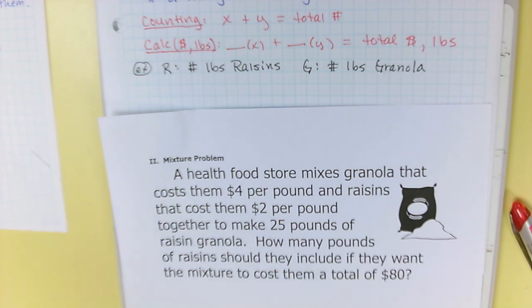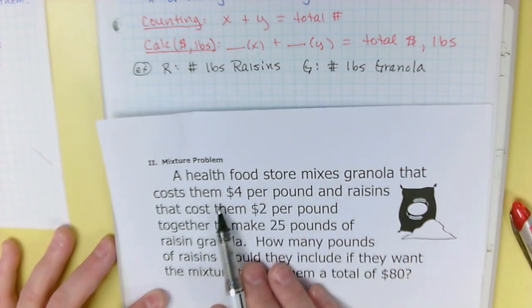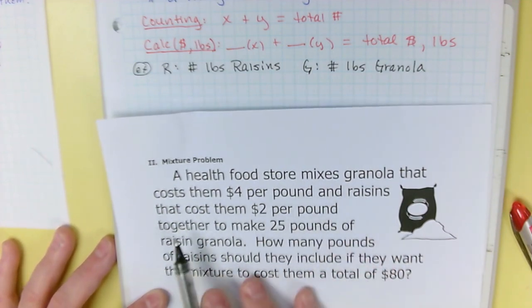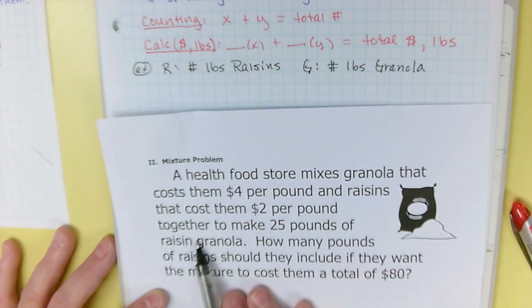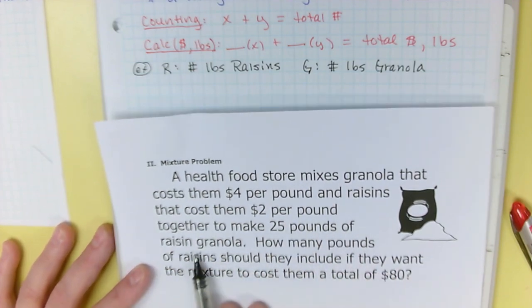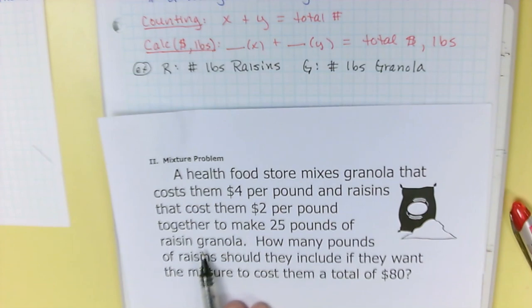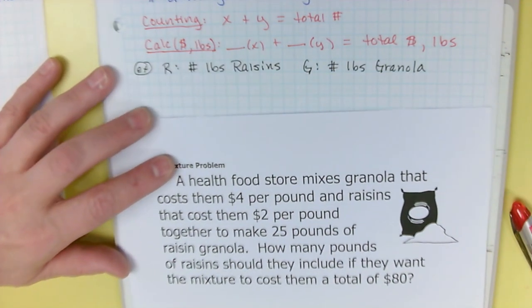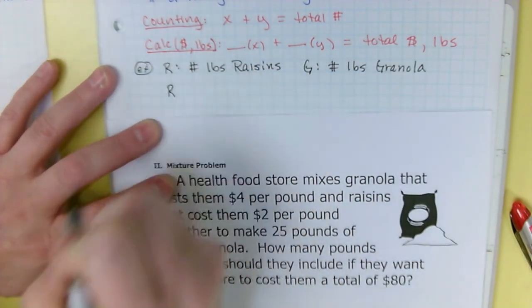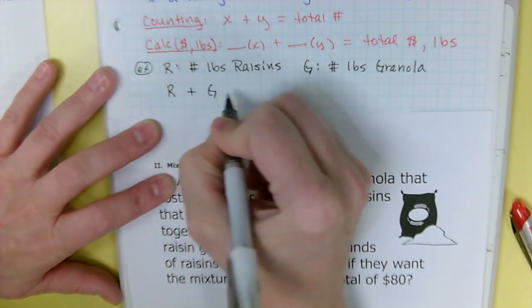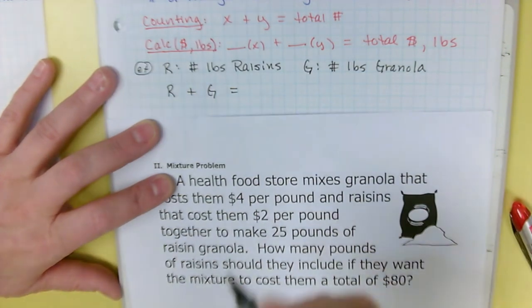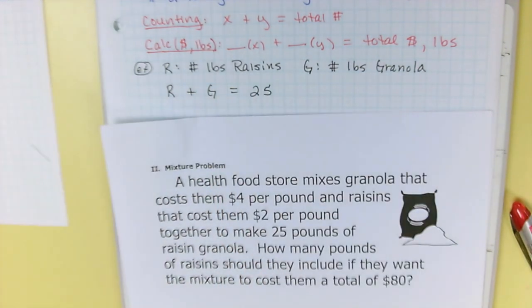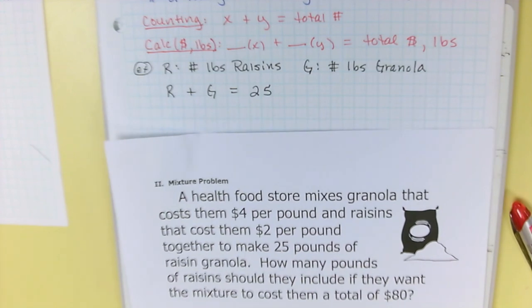Okay, now we're going to read this and try to find two relationships. And we're going to look for words like sum or add and definitely totals. So it says, a health food store mixes granola that costs them $4 per pound and raisins that cost them $2 per pound to make 25 pounds of granola. So the total number of pounds of granola is 25. So that's our counting equation. So if you take R pounds of raisins plus G pounds of granola, however much they are, you want 25 pounds total. All right, that's our first equation.